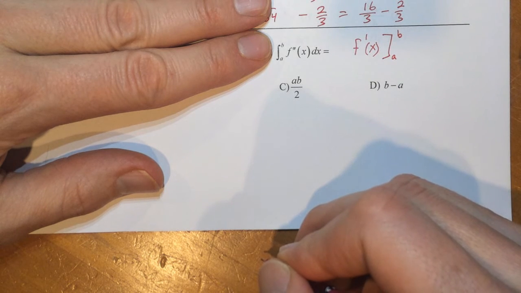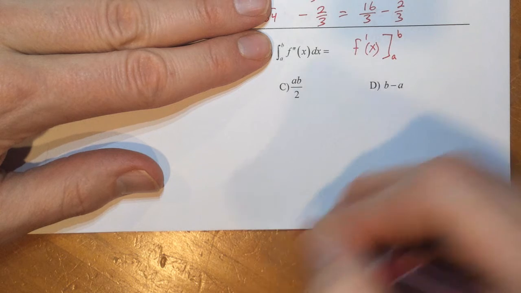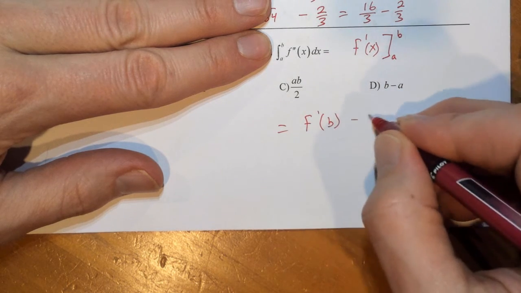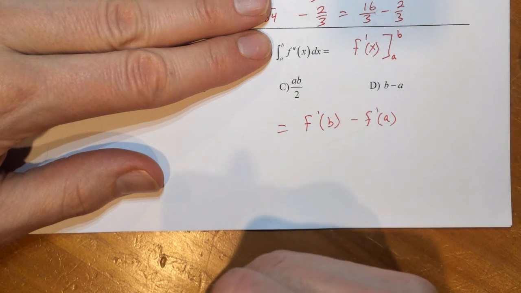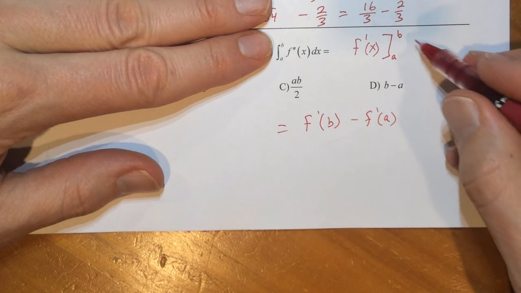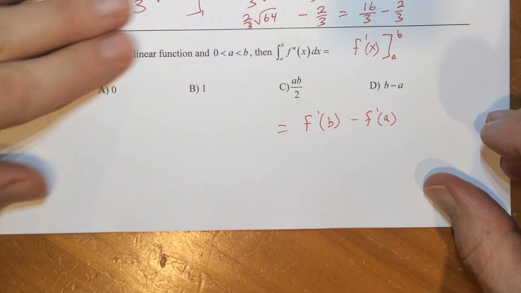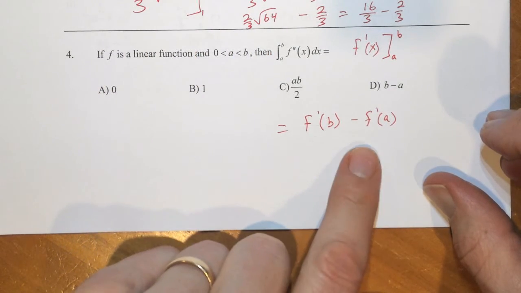Okay, there's our fundamental theorem right there. Now, what's this equal to? Well, it's equal to f prime of b minus f prime of a. That's just performing the last part of the fundamental theorem. Plug in the top minus plug in the bottom. Now let's look at everything else, because we can't go any further at this point.